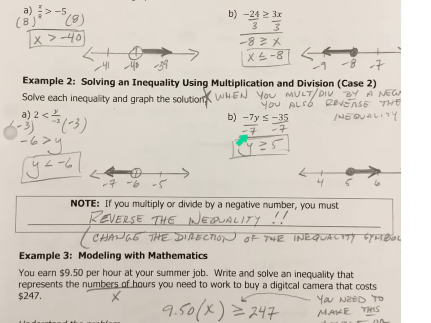Because I'm dividing by a negative 7, that's why I'm reversing the symbol. It has nothing to do with my answer being a positive or negative. It's only when I am doing the act of dividing or multiplying by a negative. So that's what this kind of big key note is saying. Reverse the inequality if you multiply or divide by a negative.